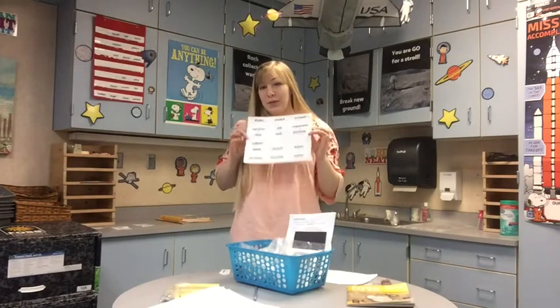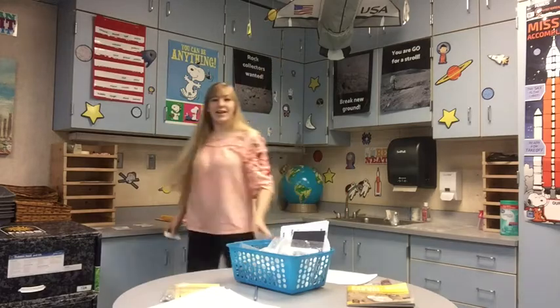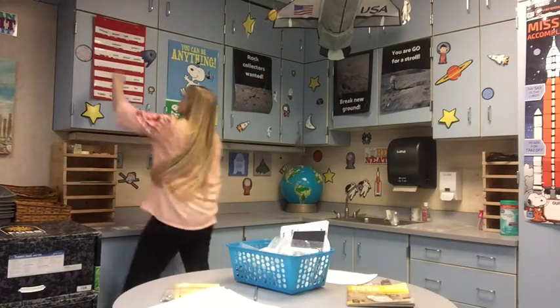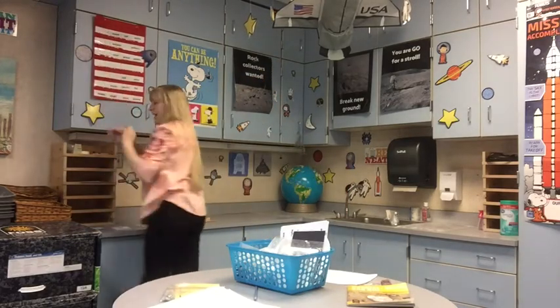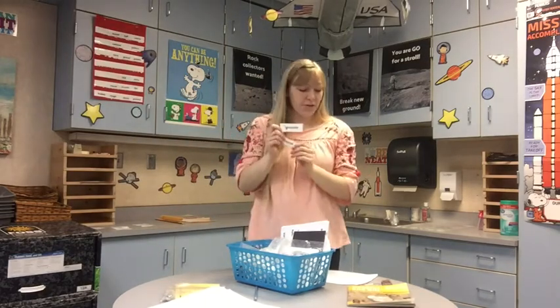So go ahead and pull out your word wall word packet, or if you already have them cut out, you can pull them out. So I'm going to grab mine. I need mineral and I need granite. Granite is our new word wall word for today, and it is our new rock, granite.